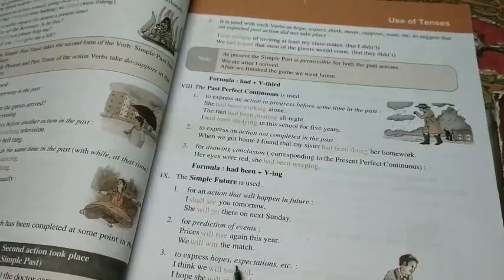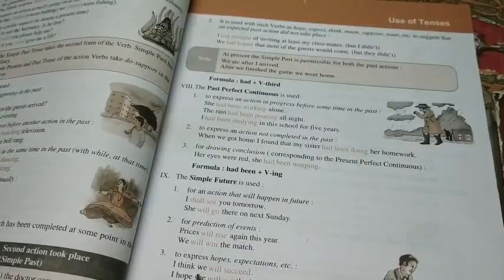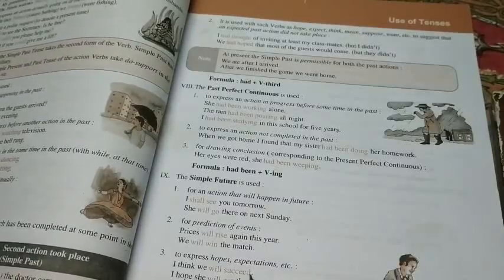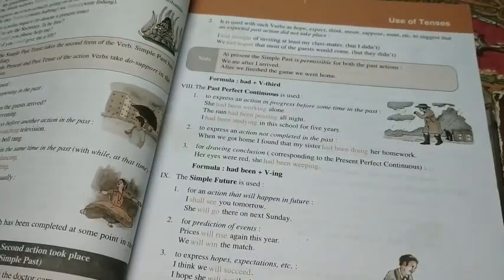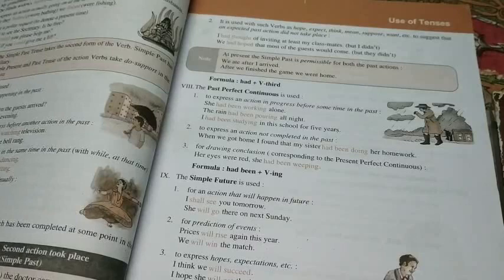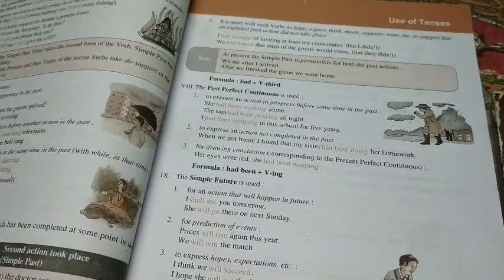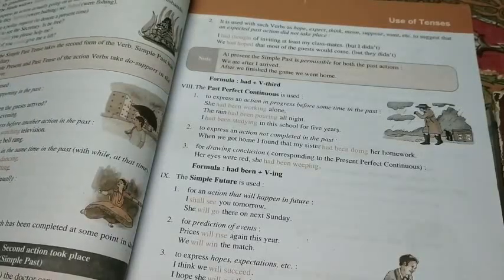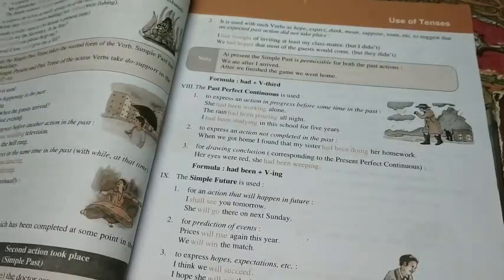To express hopes, expectations, etc.: I think we will succeed. It is my hope. To express intention or promise: I will work on this project tomorrow. So subject plus shall or will plus verb in present form plus object or complement.